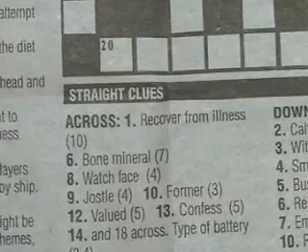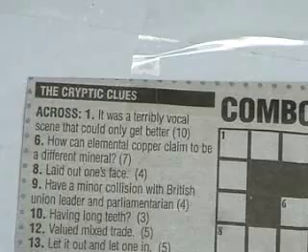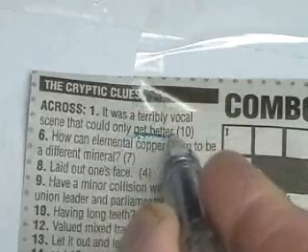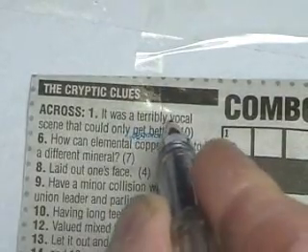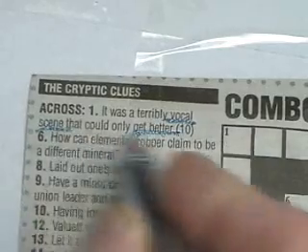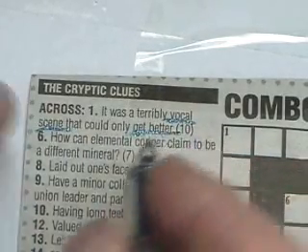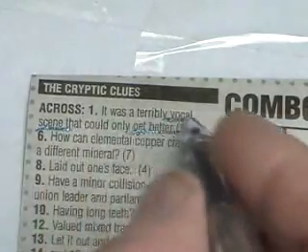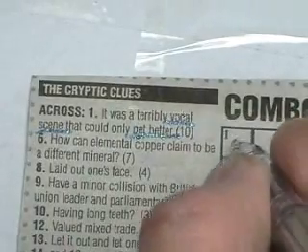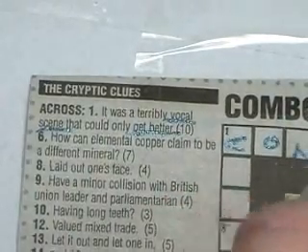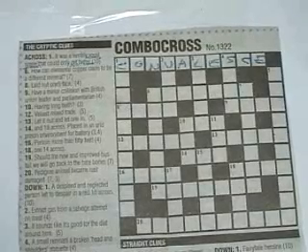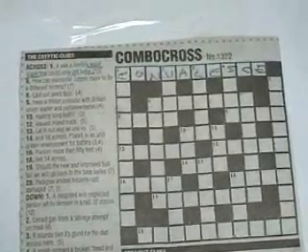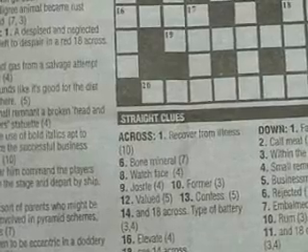One across is recover from illness, and the cryptic says, it was a terribly vocal scene that could only get better. So to recover from illness is to get better, but there's an anagram between vocal and scene. It's a 10-letter word that we're after, and there are two 5-letter words, and you scramble up the letters, and that forms convalesce. So an anagram is basically all the letters scrambled up, and between those two words, vocal and scene, we come up with convalesce.